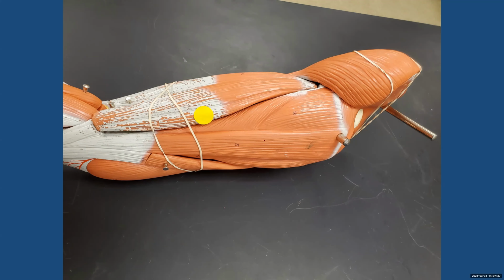Now here we can see the gracilis, the medial compartment again. You can see the gracilis, the posteromedial, adductor magnus. Now the posterior compartment.